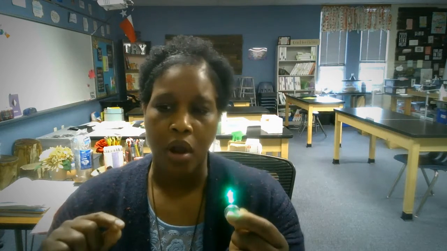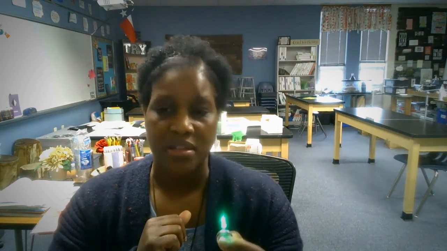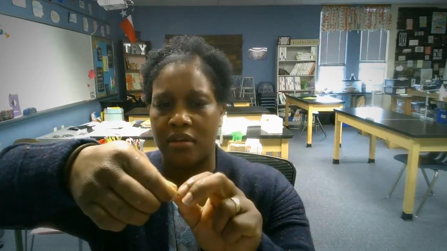When you open up the prongs and lay them down for your card, the longer prong needs to be laid down so it will connect to the positive side, and the negative side needs to touch the shorter prong.